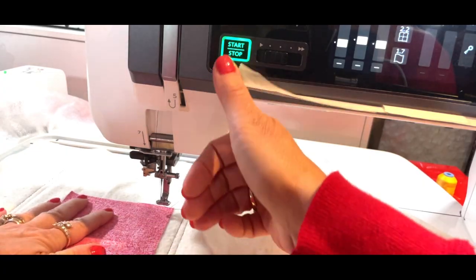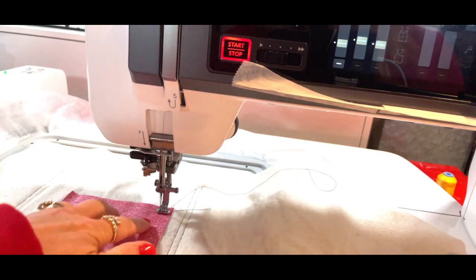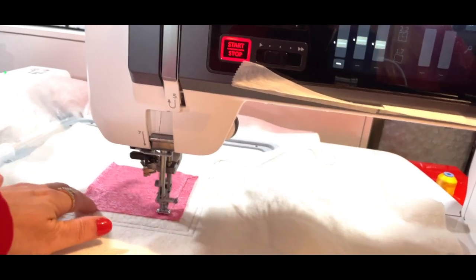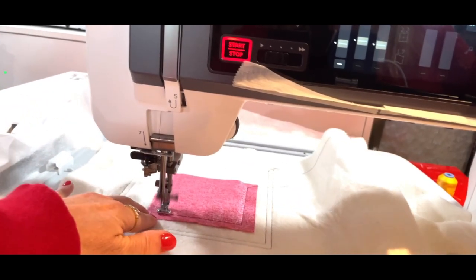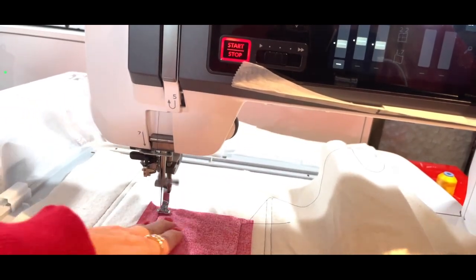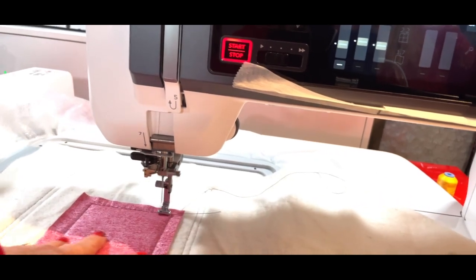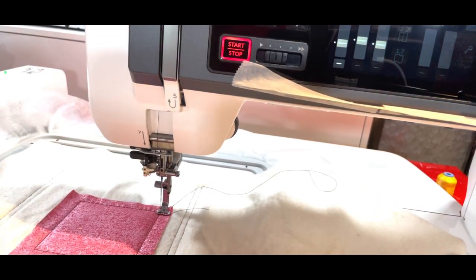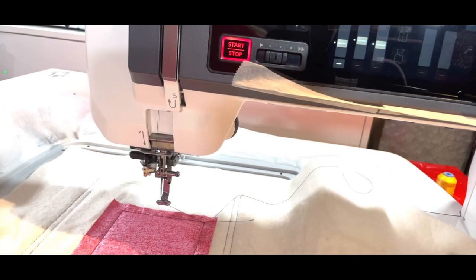And then when you're ready, press your start button. It's going to hold this down. I did set this at somewhat of a basting stitch because it will be stitched down with a seam in a bit, but just to hold this in place so you're not trying to maneuver around it too much. That's why I did it that way.